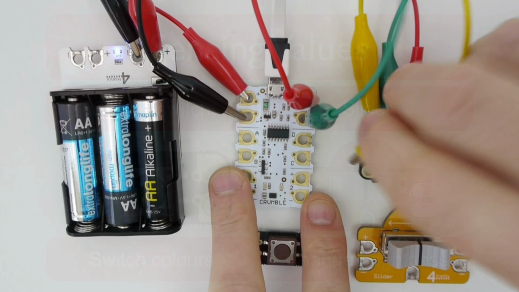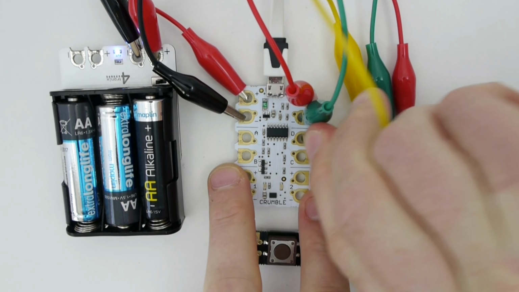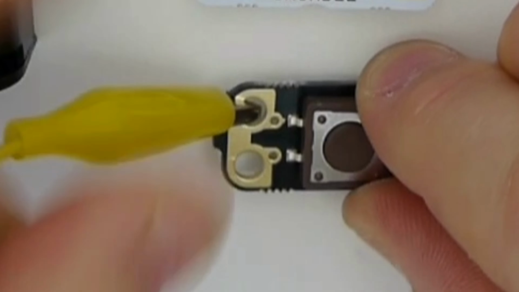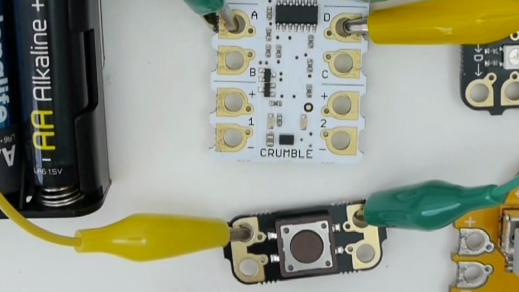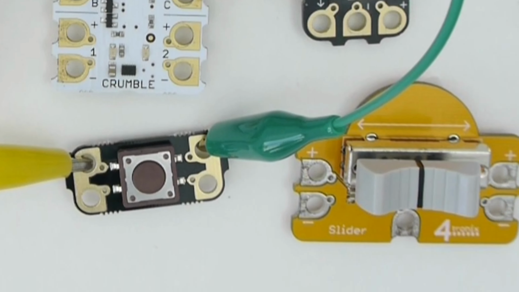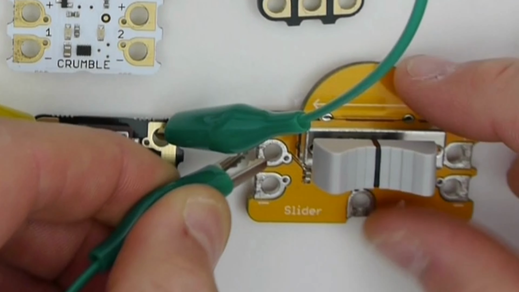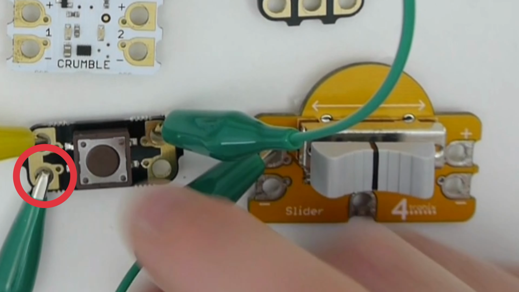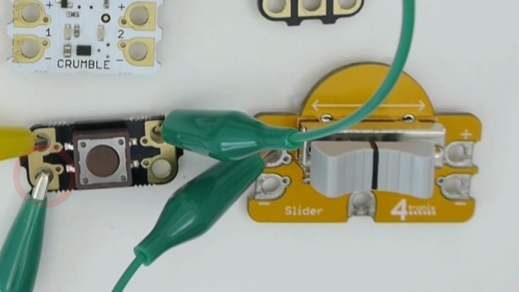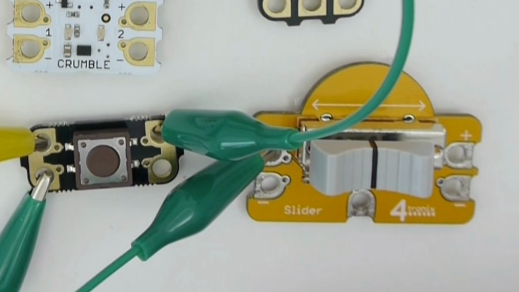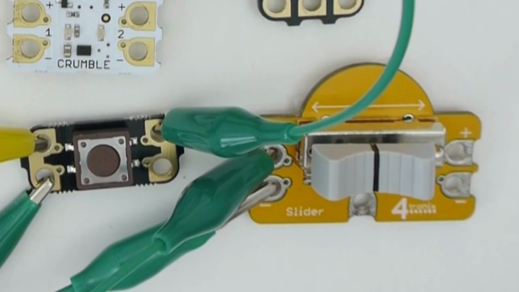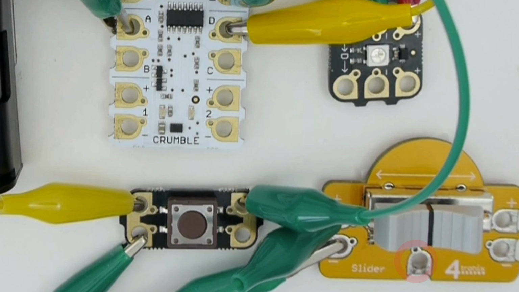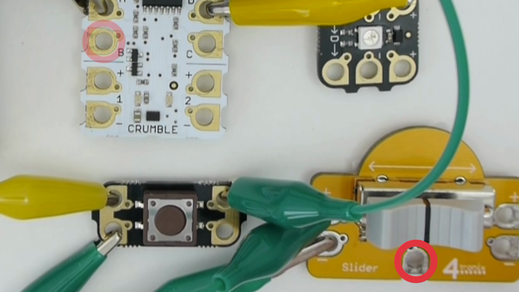I'll start by wiring up my sparkle in the usual way, before connecting my push button switch. I'll connect this to one of my positive terminals, and then connect this to input A. I'll then connect my slider. This time I'm going to daisy chain the positive terminal on the slider to this terminal on the switch, as this is already connected to a positive terminal on the battery. I'll then connect the negative terminal to any available negative terminal in my project. I'll use the one on the battery though, as it will make my project a little neater. I'll then connect this terminal to input B.